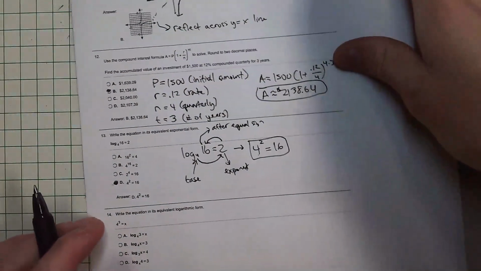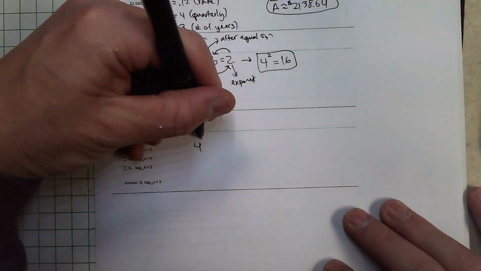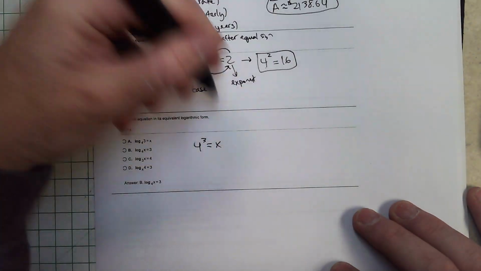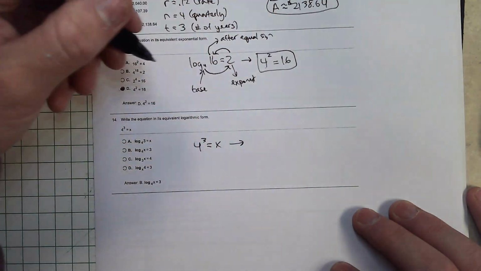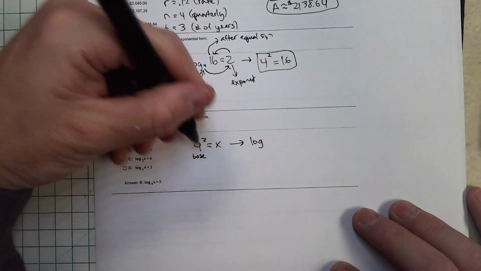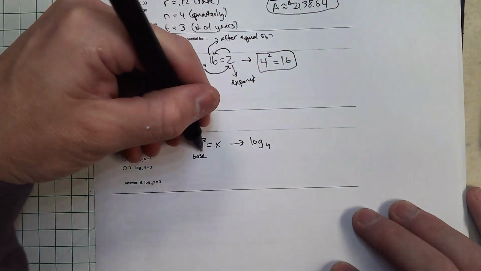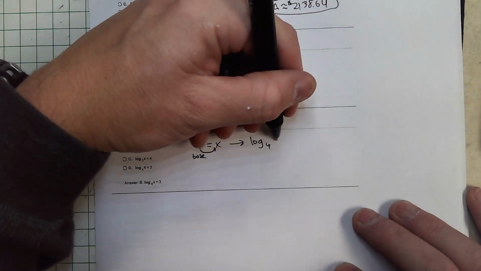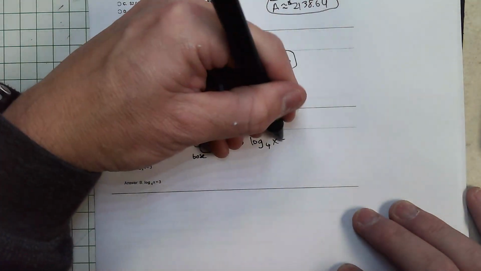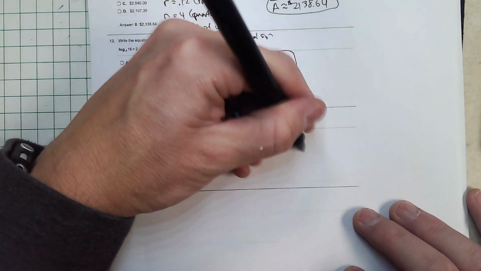Okay, now we're going to do this in logarithmic form, so we're going to work backwards. So 4 to the power of 3 equals x. So you're going to do log. This is your base. You're going to do a counterclockwise motion again. So log base 4, and then x is the number that it's equal to, and the exponent goes here.